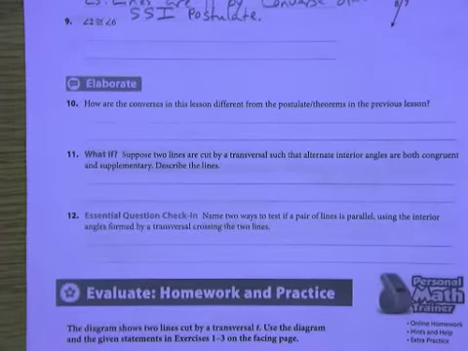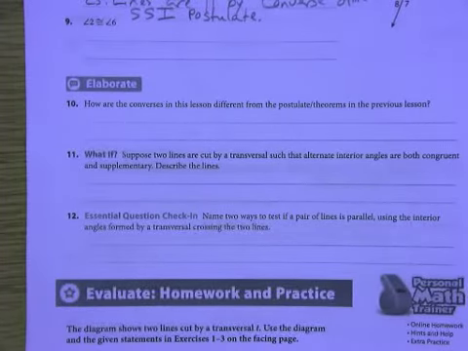Pause your video and work through the Your Turn Below, number 9.